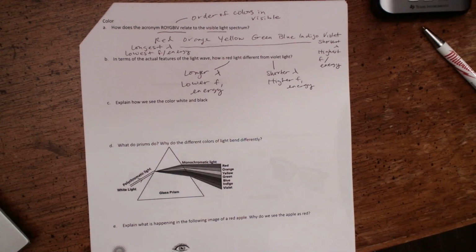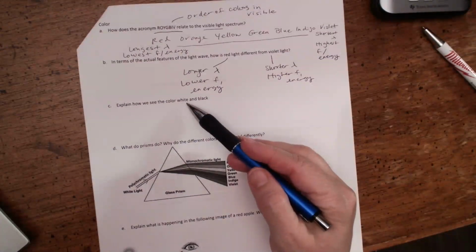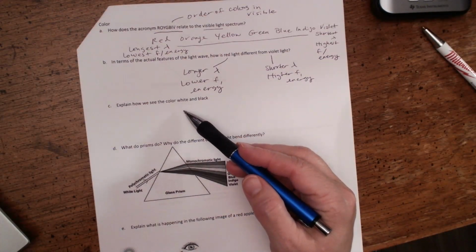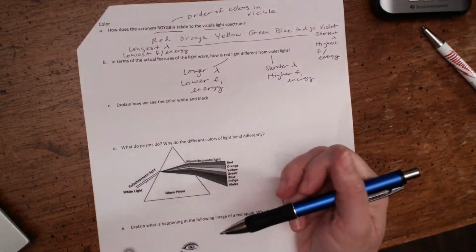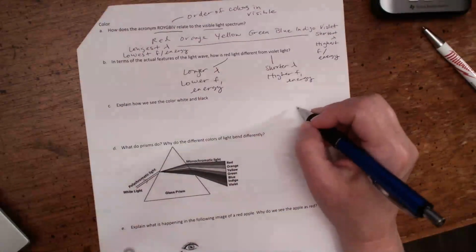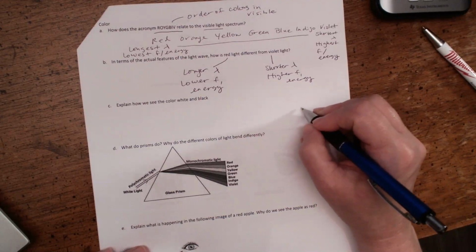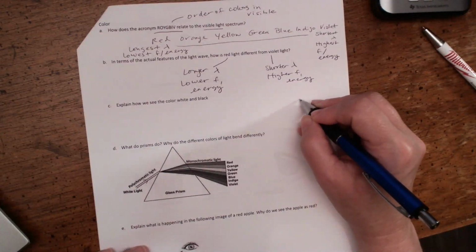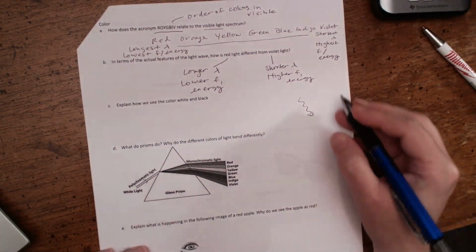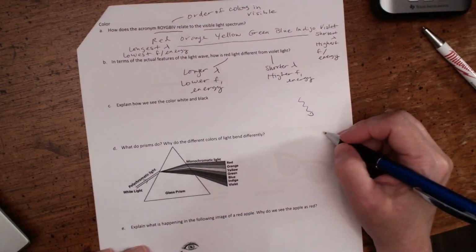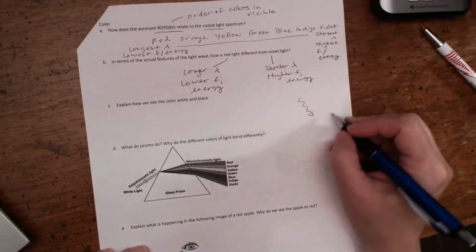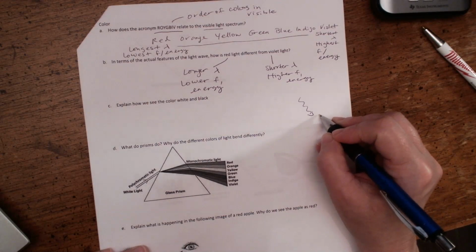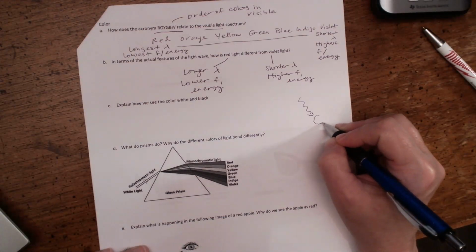How do we see white and black? This has to do with absorption and reflection. So when we see something, we've got light coming in. Let's say we're looking at an apple.